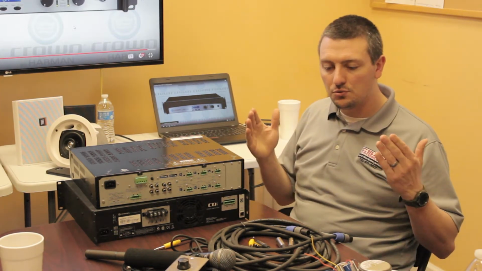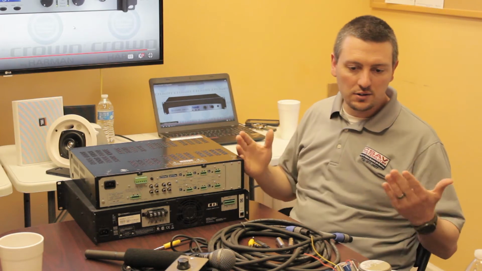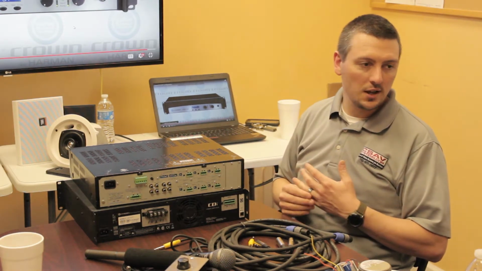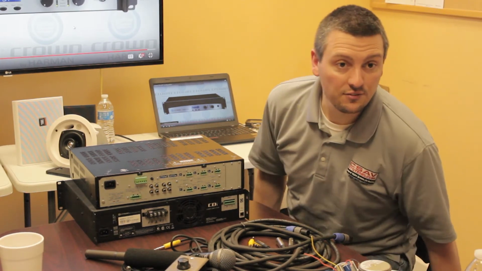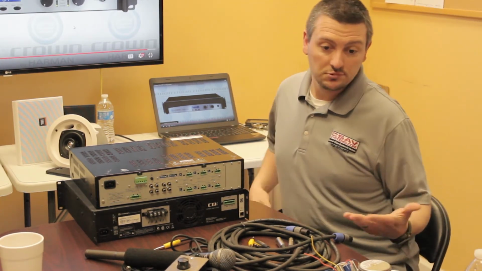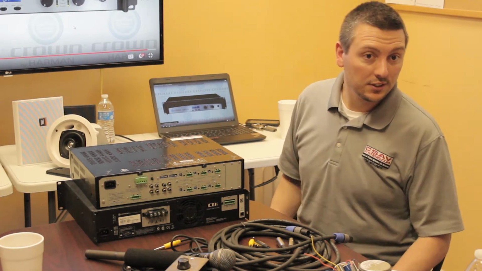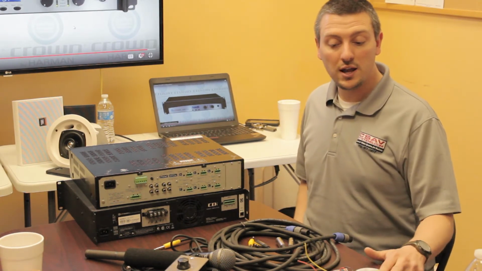But the right tools are essential to making the job smooth. If you don't have a Cat 5 tester, you're not going to know if anything's working, or you might be racking your brain.